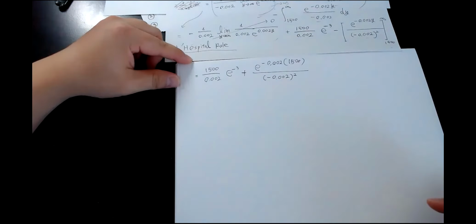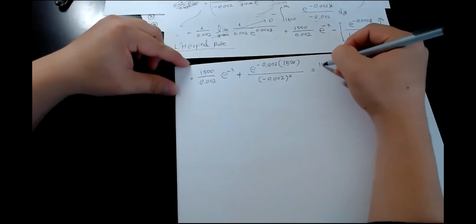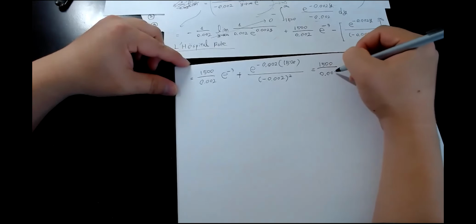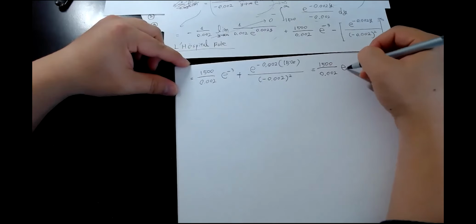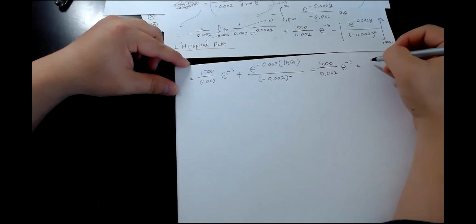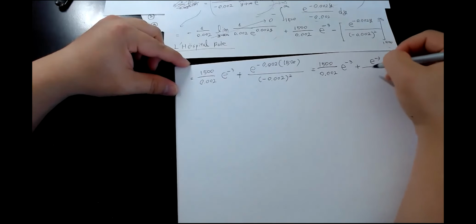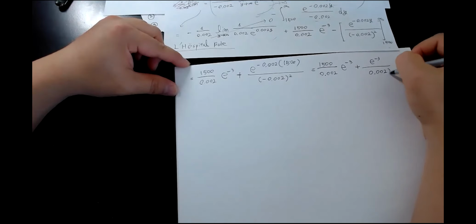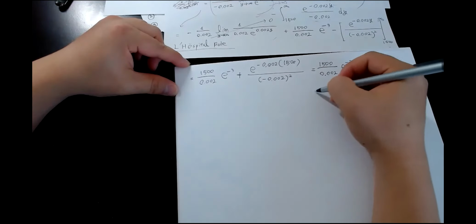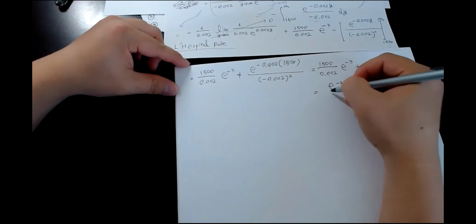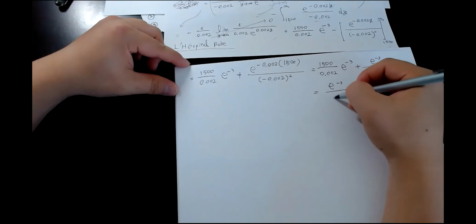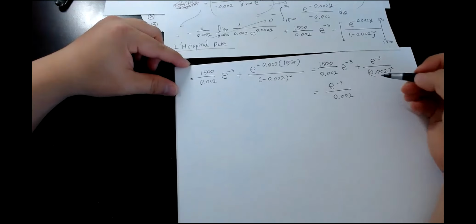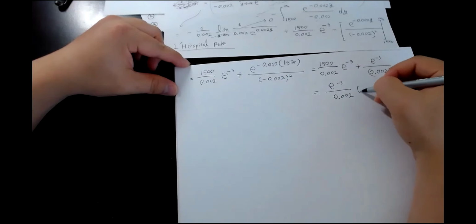So that is equal to 1500 over 0.002 times e to the negative 3, plus e to the negative 3 over minus 0.002 squared, which is just positive 0.002 squared.